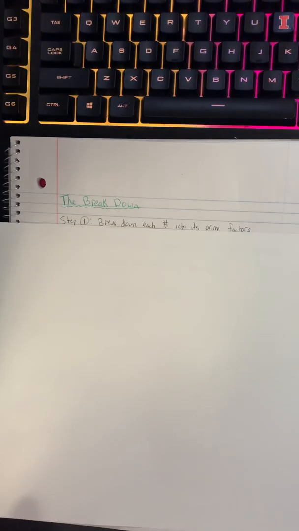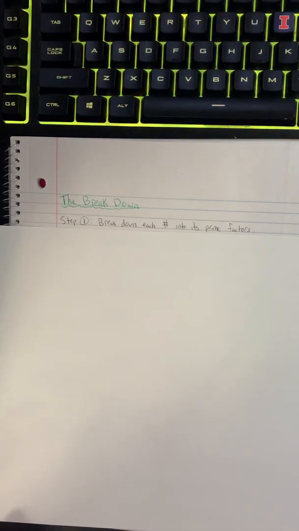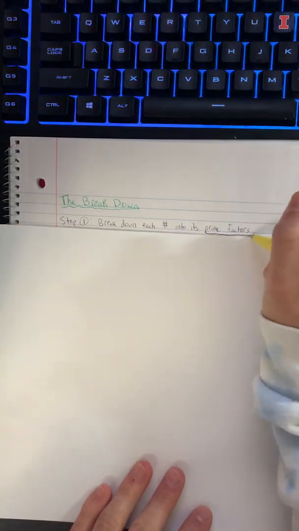Let's move on to the second strategy. This is called the breakdown. Step 1 of the breakdown: break down each number into its prime factors.